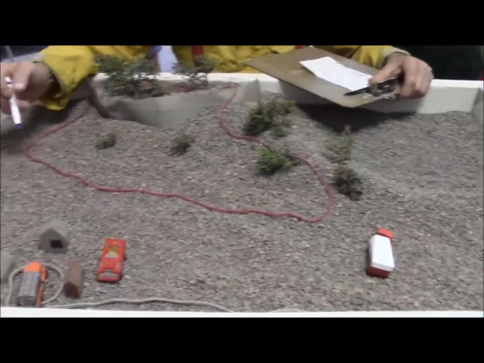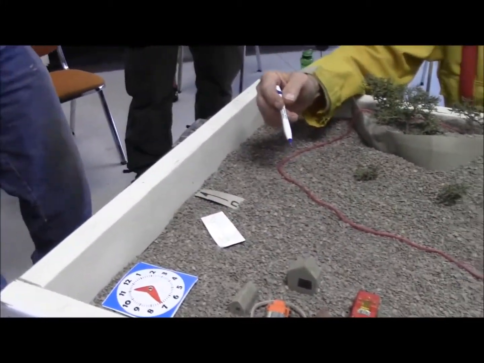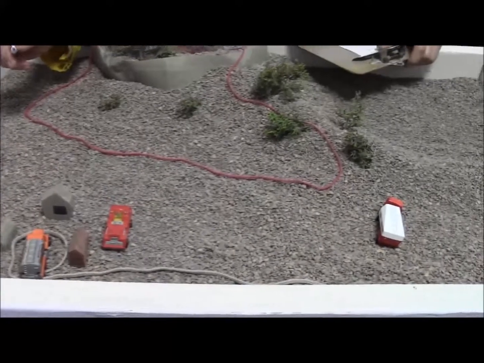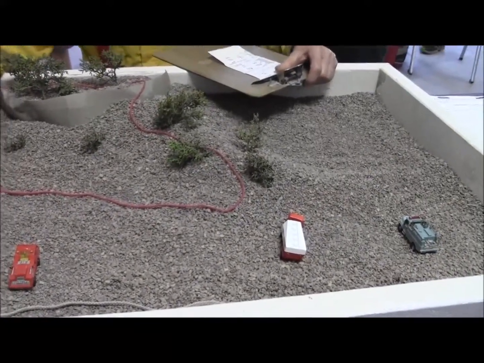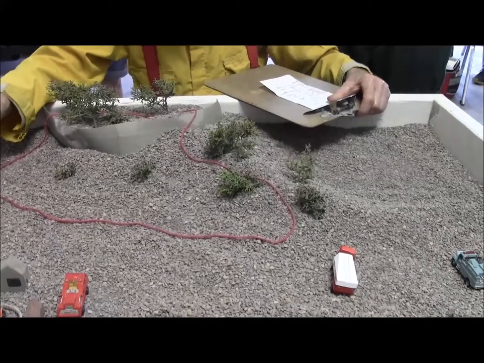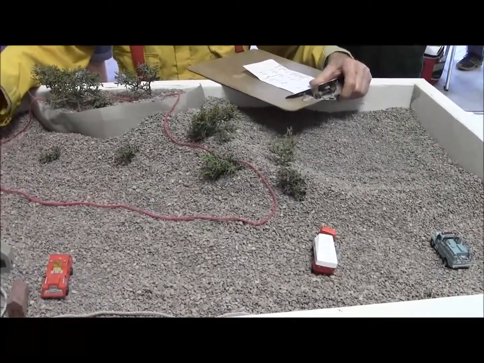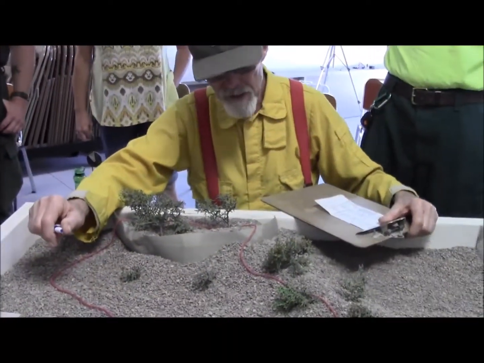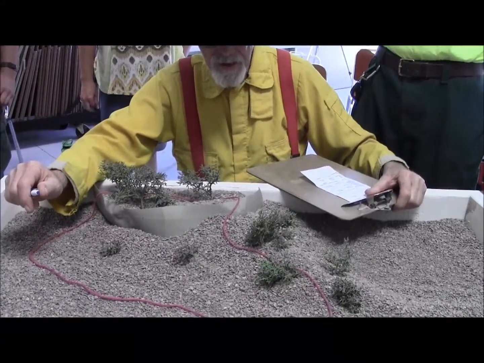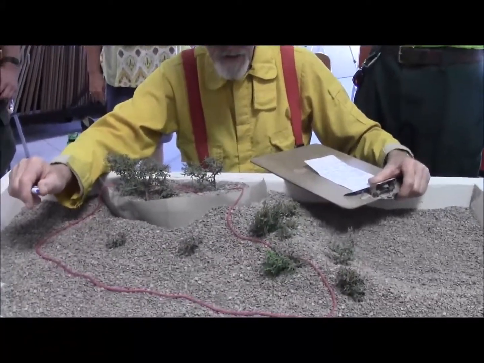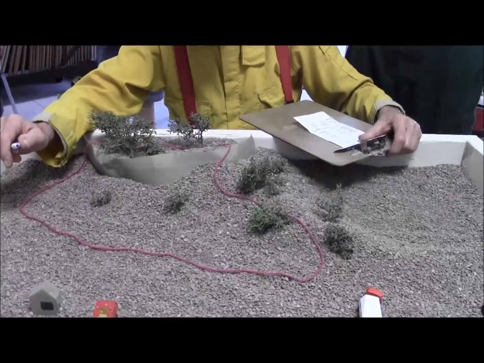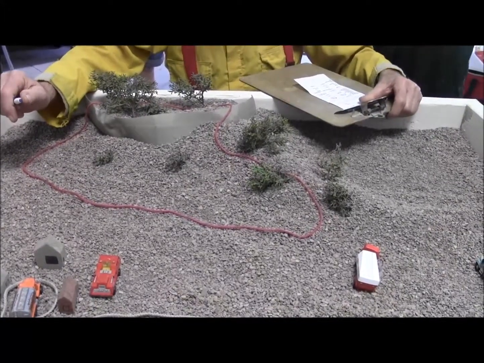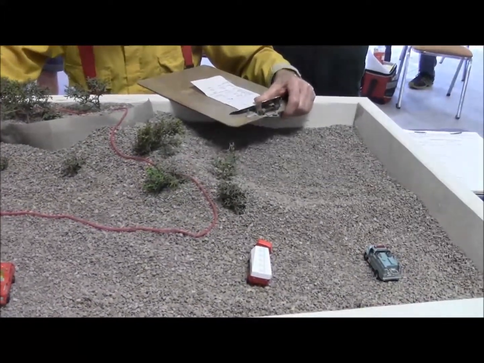Red 15, Red 5. Red 5, go ahead. I see civilian vehicles out to the south edge of the fire. You might want to call the sheriff's office to come in for access and crowd control. 10-4. Red 15 to SOCOM. Go ahead. We have ranchers' vehicles approaching the fire without protection due to their cows being in the vicinity. Could you please send a sheriff's deputy to control that, please?